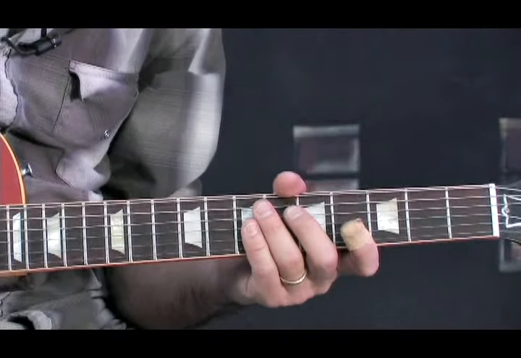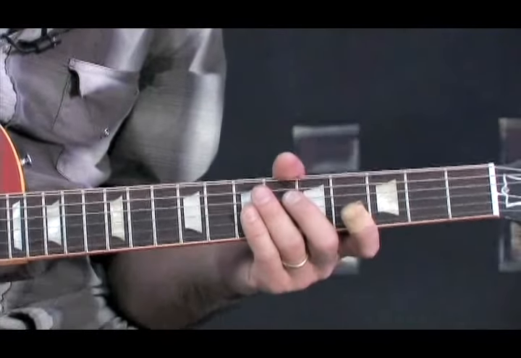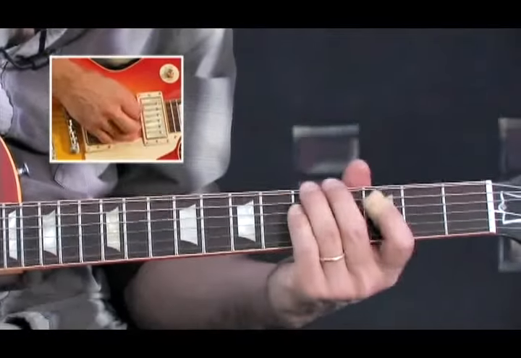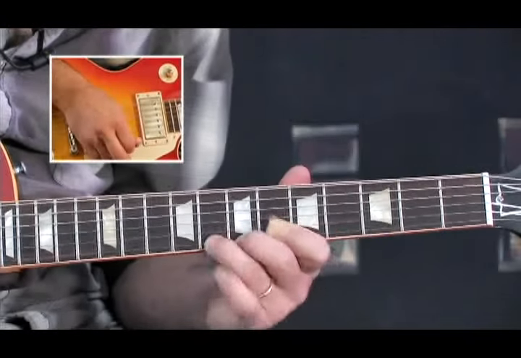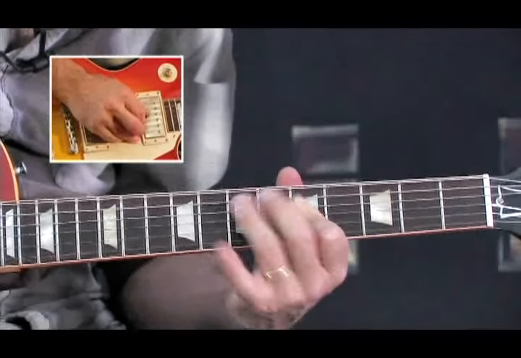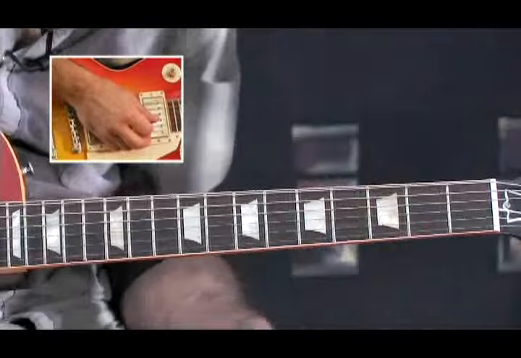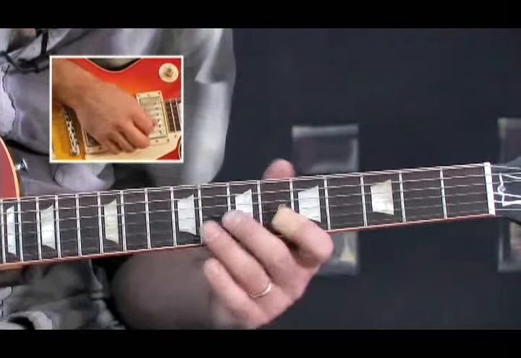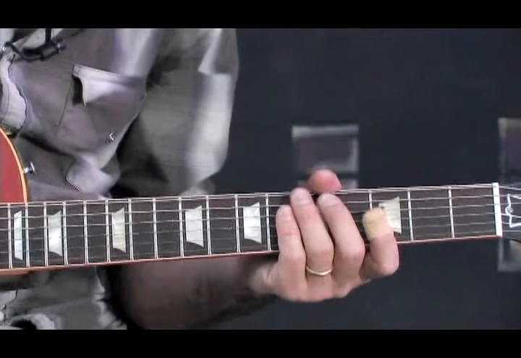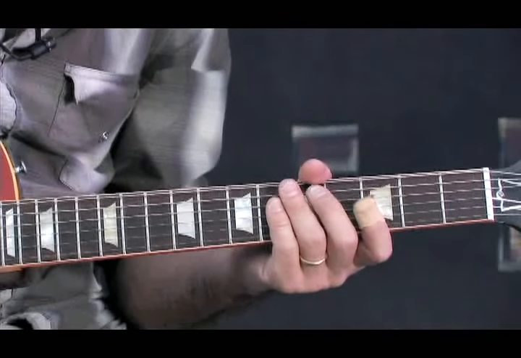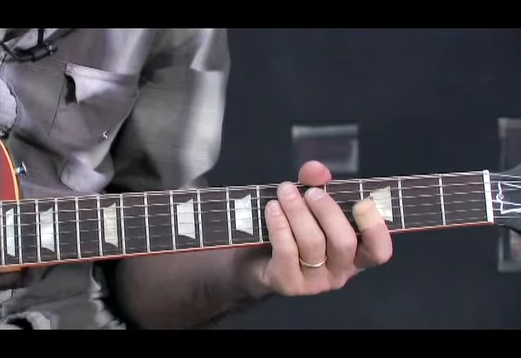All right, this is a very simple solo based on A minor pentatonic, all the licks, with a little chromaticism in there too. But the big thing about Billy's technique that I'm trying to show here is the artificial pinch harmonics.